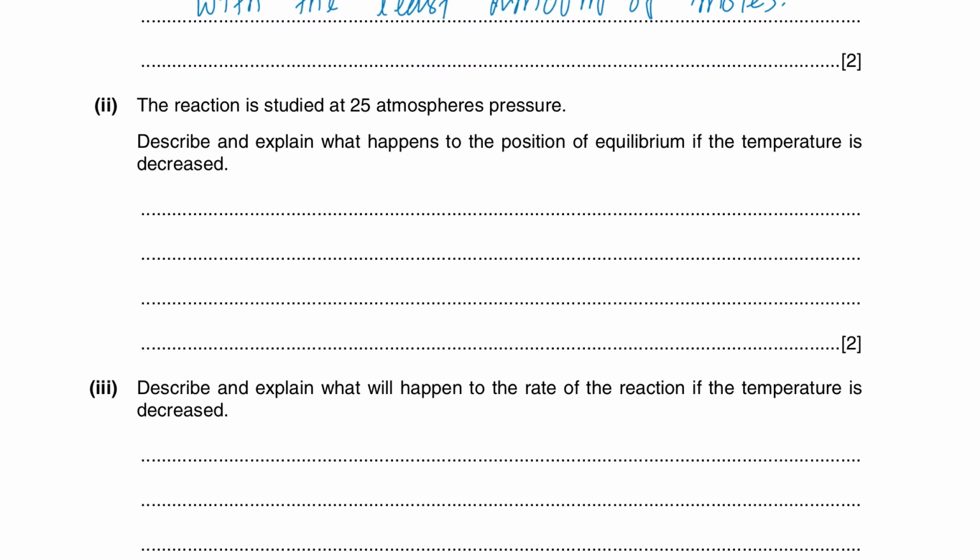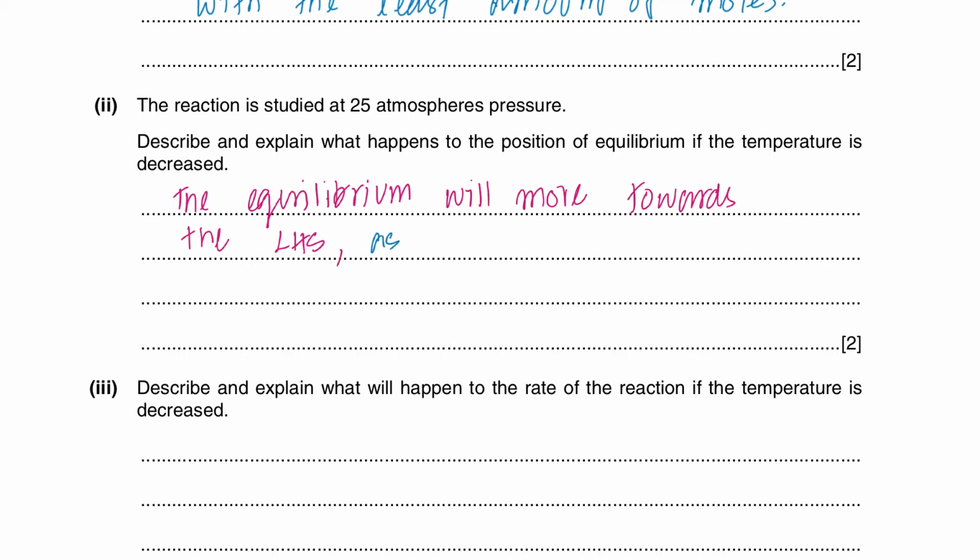1 mark for correctly identifying the side. The equilibrium will move towards the left hand side, as that is the exothermic reaction. Okay, 1 mark for each.